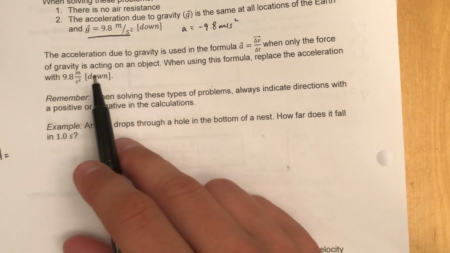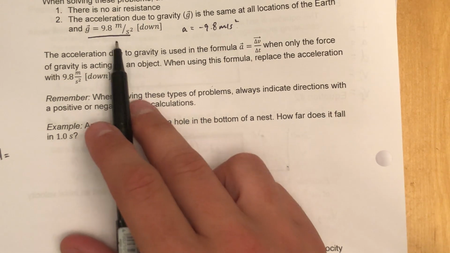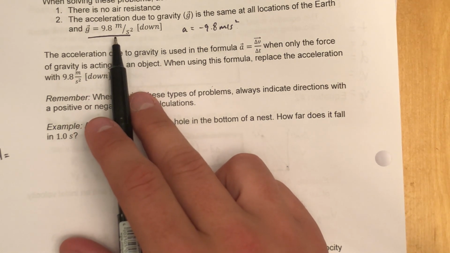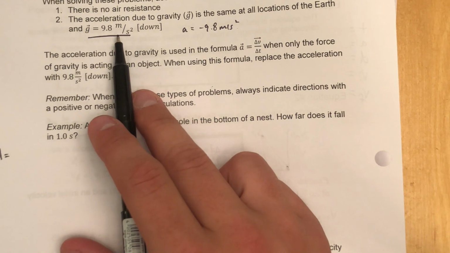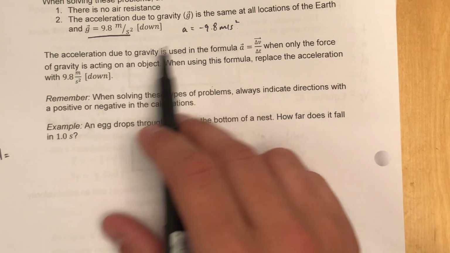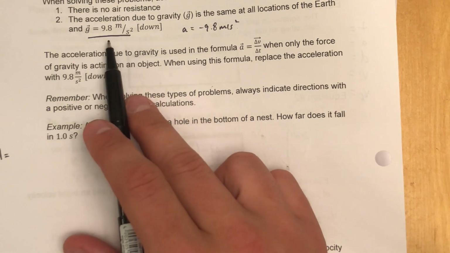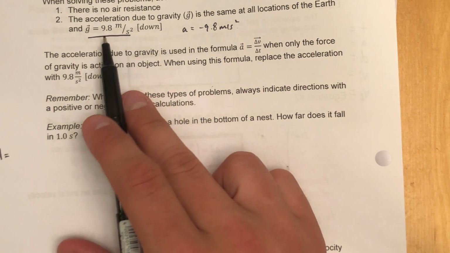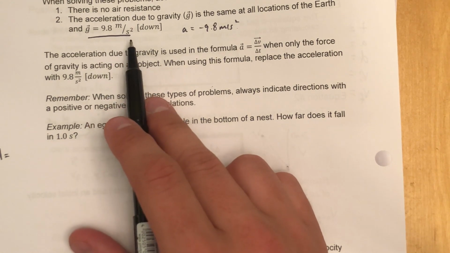For example, after 1 second, you would have a velocity of 9.8 meters per second. After 2 seconds, your velocity would now be 19.6 meters per second. After 3 seconds, you get the idea. Then your velocity increases even more. So for every second that egg is falling, it's going to have an increased velocity of 9.8 meters per second every second. That's what that's going to look like.